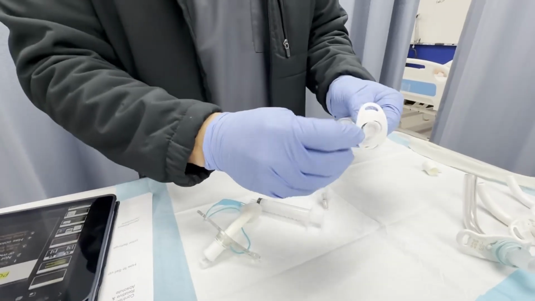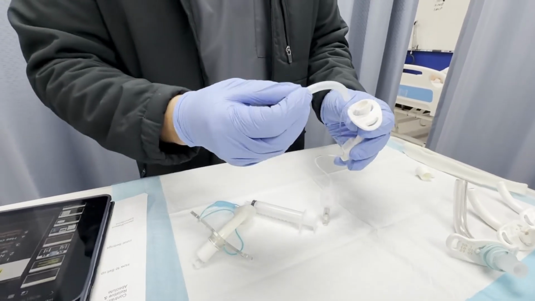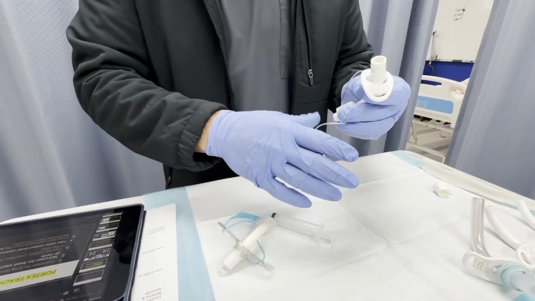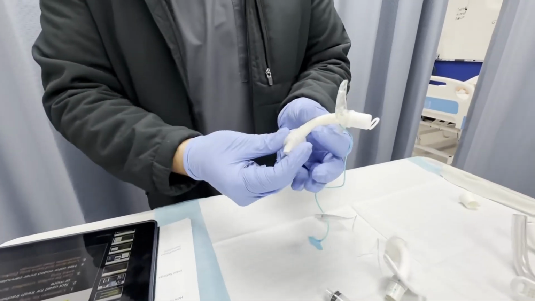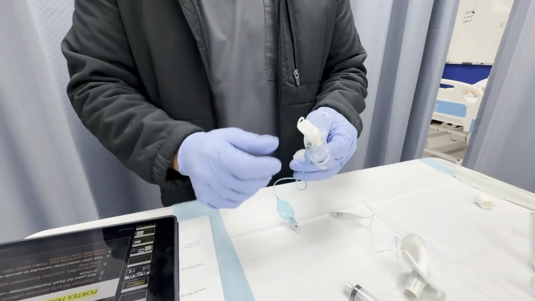This one is a Shiley, like I mentioned, so the inner cannula is disposable. You take that out and just swap it for a new one when you need to. Over here we have a similar one. It's going to be cuffed also, but this one's a Portex. So this would be for long term.